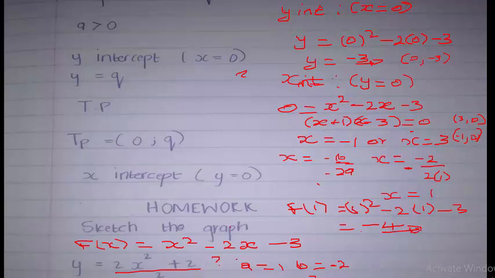To sketch this type of function, you should note that if the a is positive, the graph is going to be a smiley face. It's going to go like this.